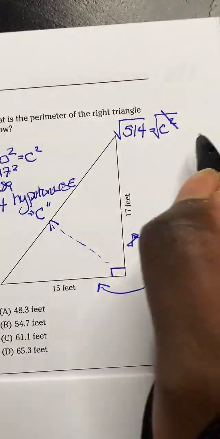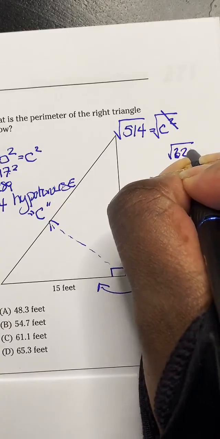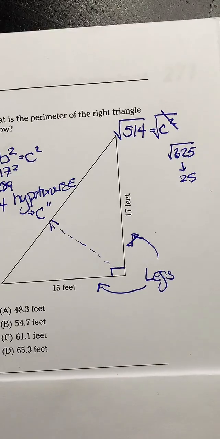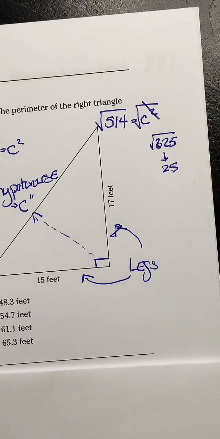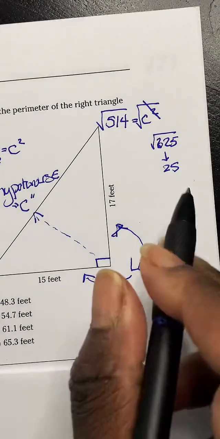So all I have to do is use what I know. I know that the square root of 625 will give me 25. Now, if I do 20, that's going to be 400. Then we have 21 squared, 441. Then I have 22 squared, 484. I'm trying to go by memory. It's killing me. And I know that 24 squared will be 574. So that's too much.